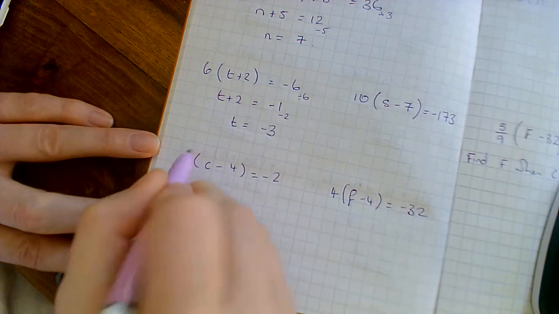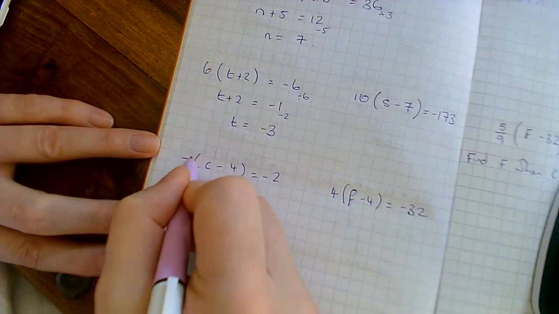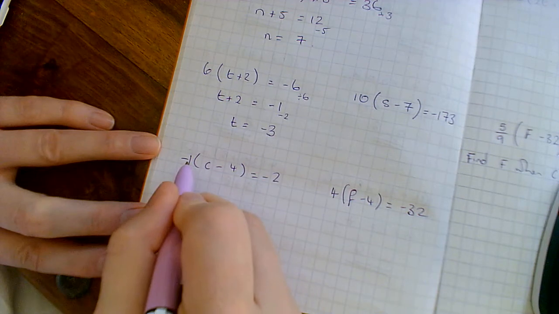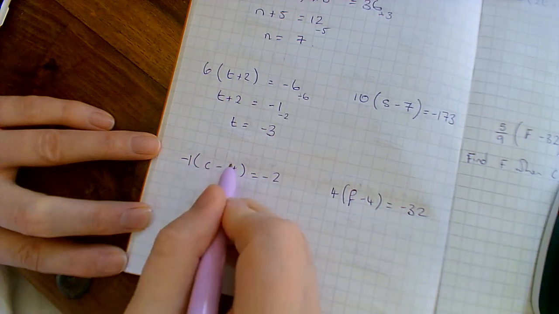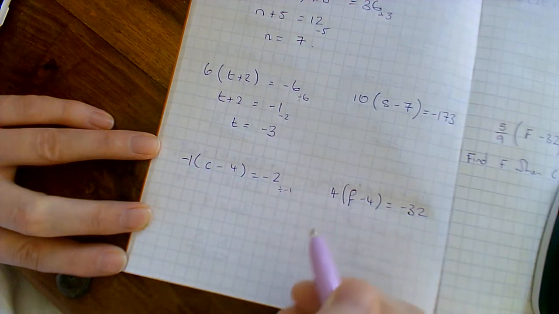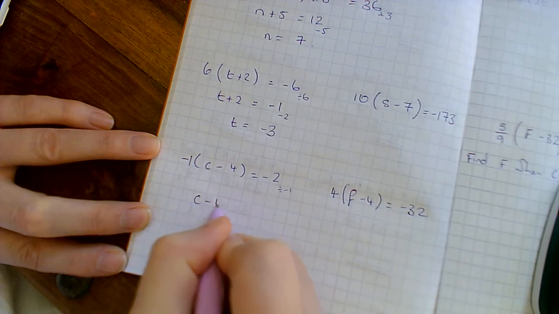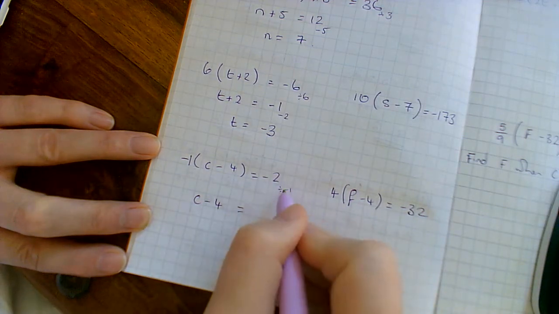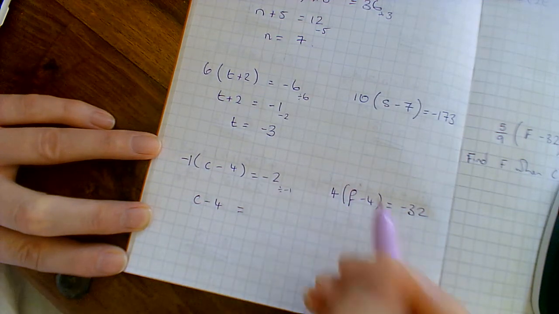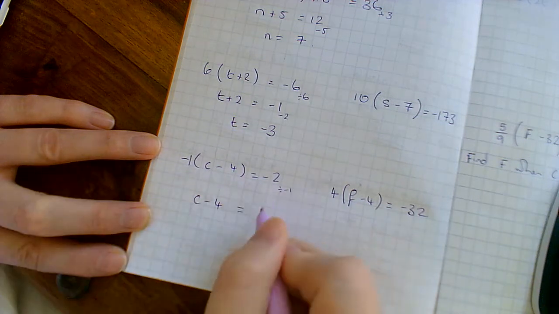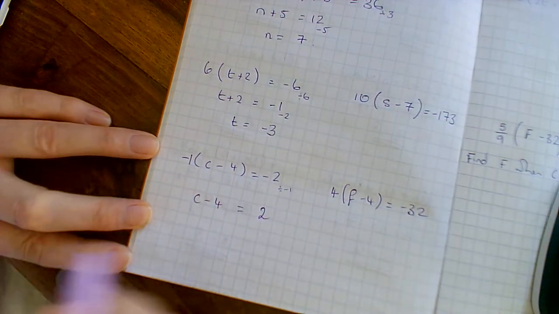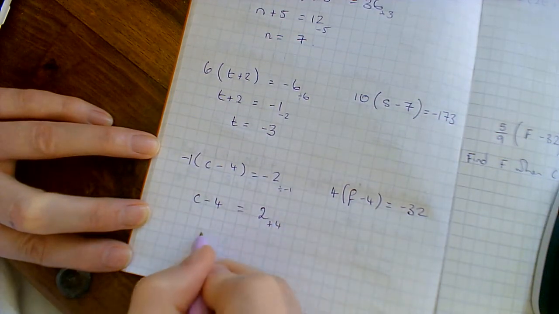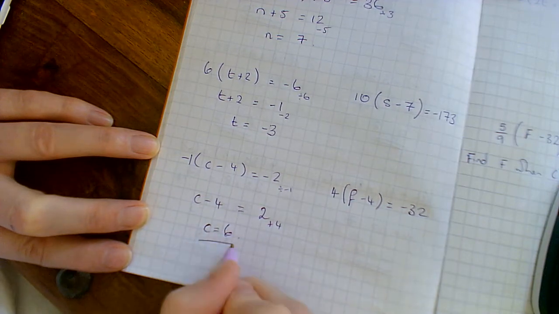Now that's the same as minus 1. So if I put 1 there, just because I want to, then I know what minus 1 times that lot is, so I'm just going to divide this side by minus 1. So I get c minus 4 equals, and minus 2 divided by minus 1, well 2 divided by 1 is 2, and a minus divided by a minus is a positive number, 2. And then add the 4, and you get c equals 6 for that question, okay.